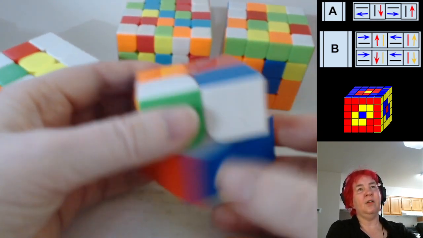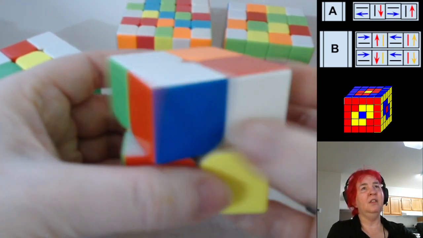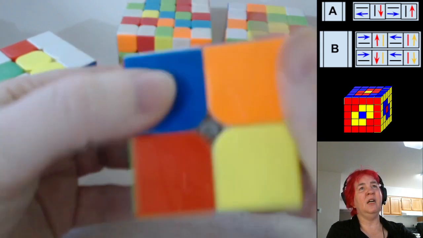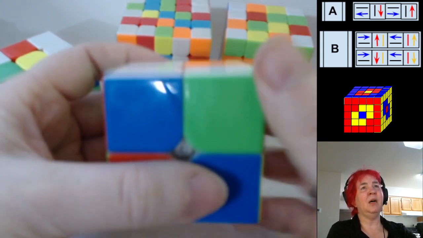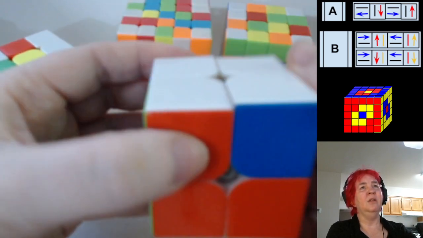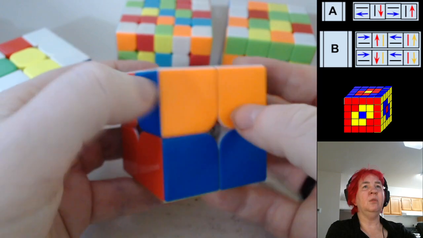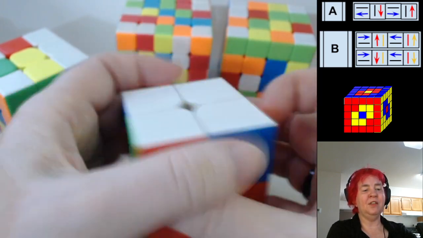Formula A until the whites are on top. Out, down, in, up, out, down, in, up. Pause, slide, out, down, in, up, out, down, in, up. Pause, slide, out, down, in, up, out, down, in, up. Okay, and now the yellow is still happy, and red does not equal blue, orange side matches. So we have one side that matches.